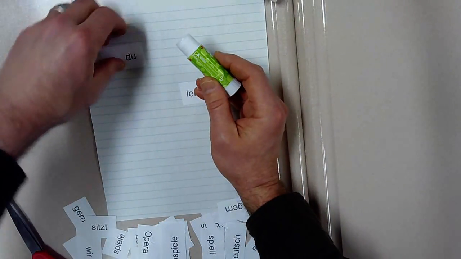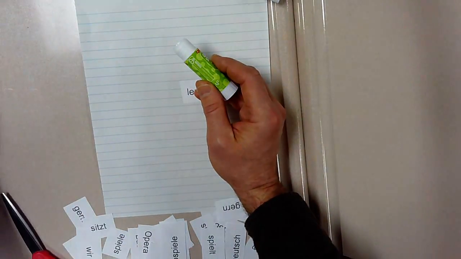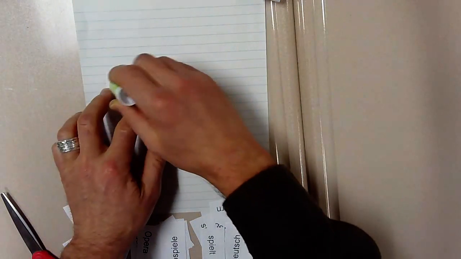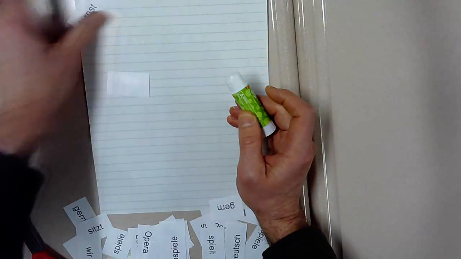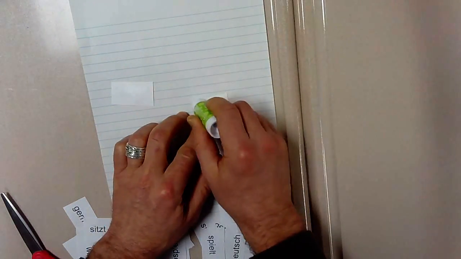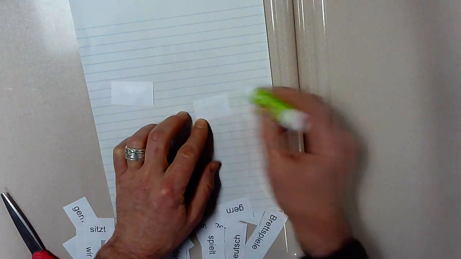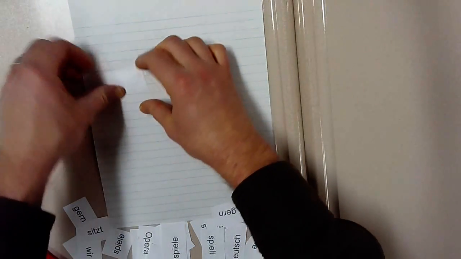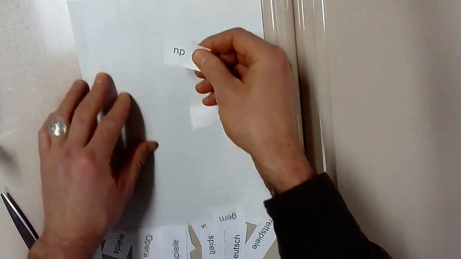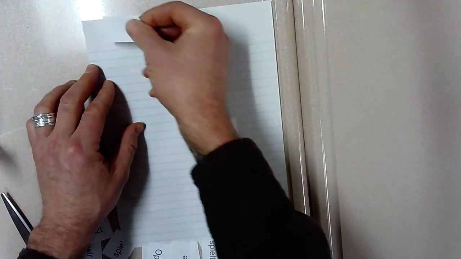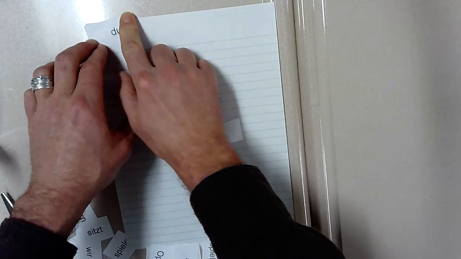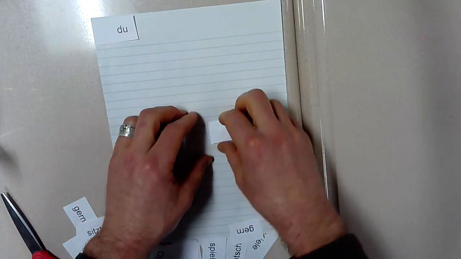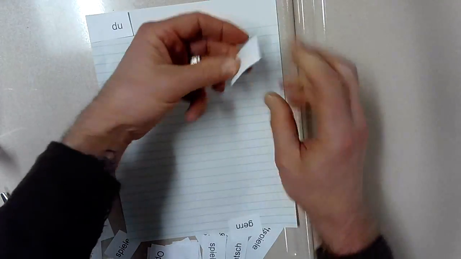So I'm going to glue those, and you're going to paste these cut out pieces of paper to make sentences from the top to the bottom of the notebook paper. Make sure you don't put any space between underneath or above each sentence, because it should fit perfectly on the piece of paper. All right, so start from the top, and I have du or you, and then lernst.